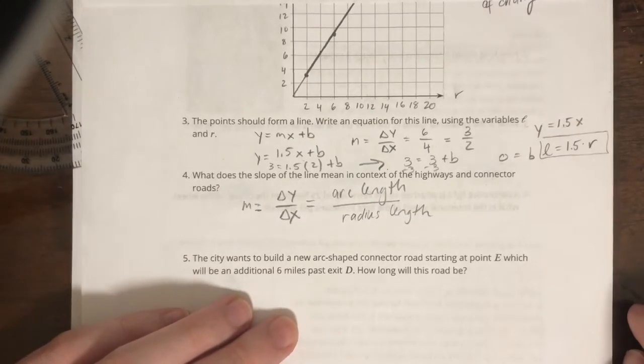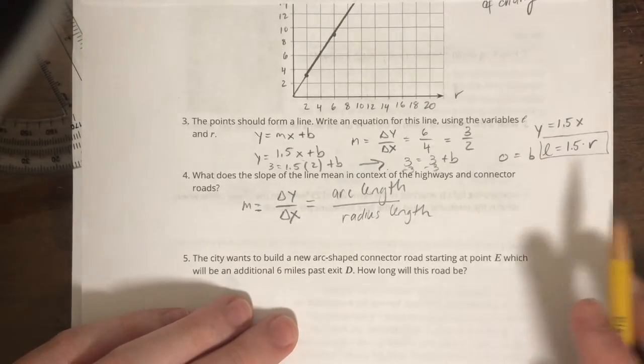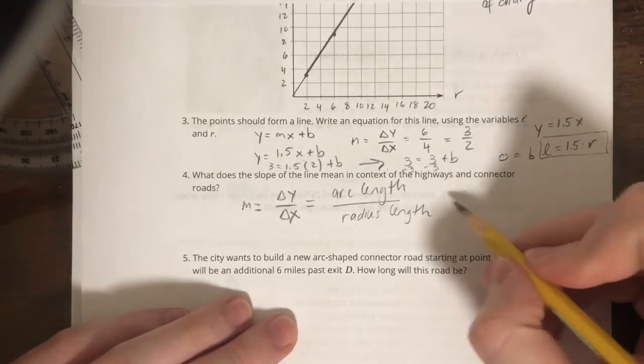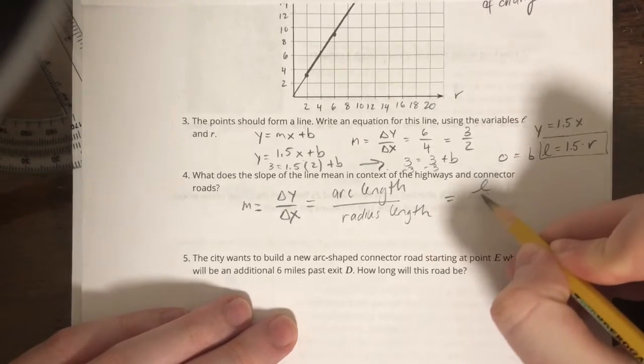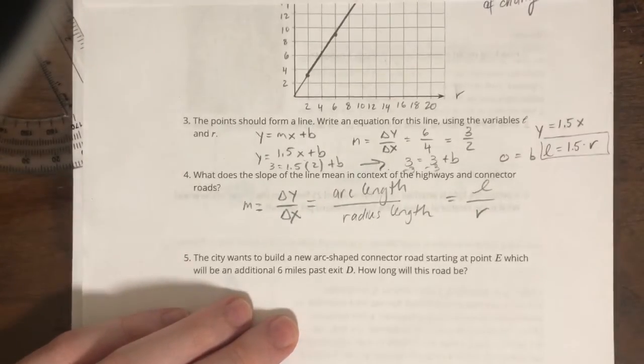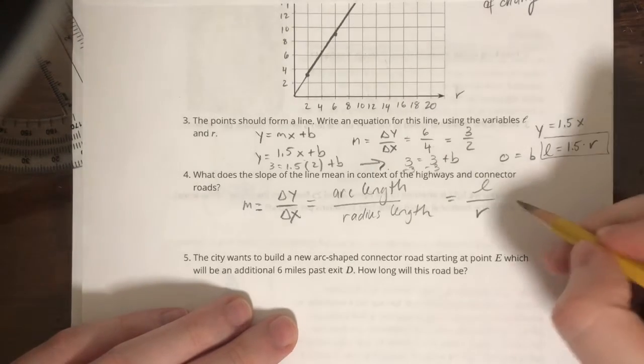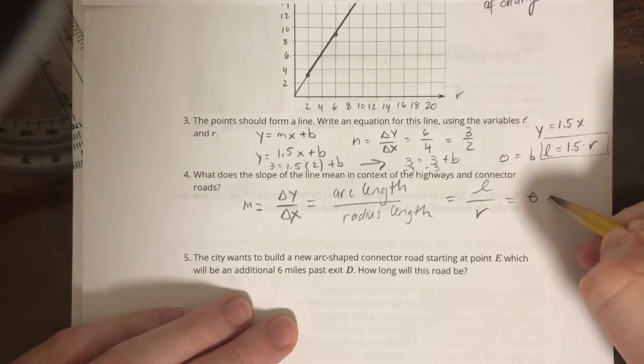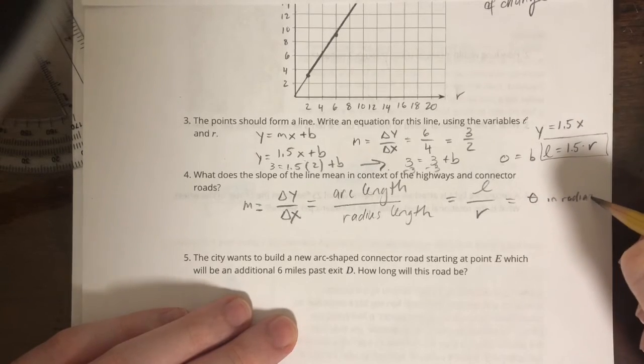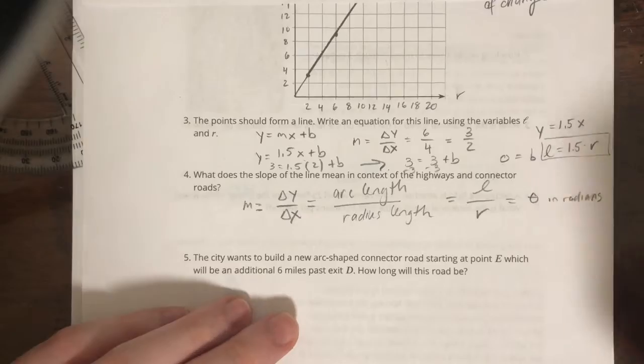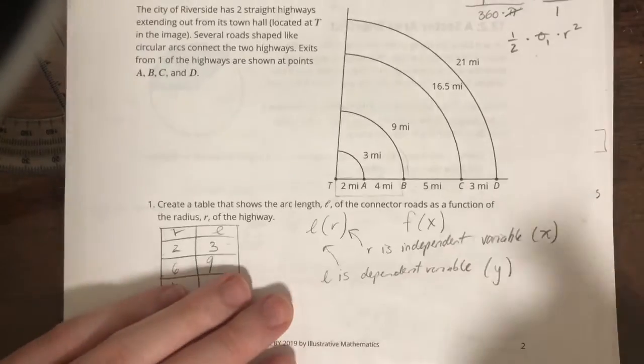So that should look a bit familiar. We have seen arc length divided by radius length before. Maybe it looks even more familiar when we write L over r. If you divide those two, you actually end up with the value for theta in radians. And we can sort of verify that this is true.